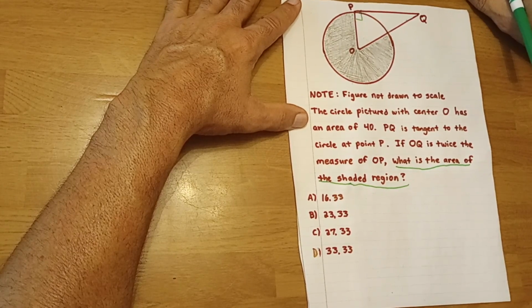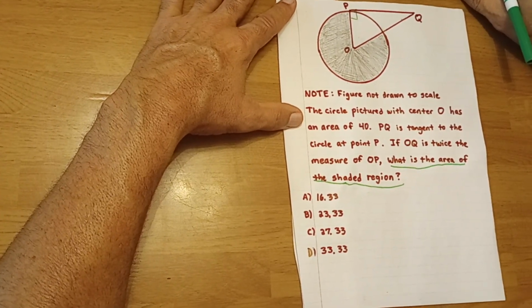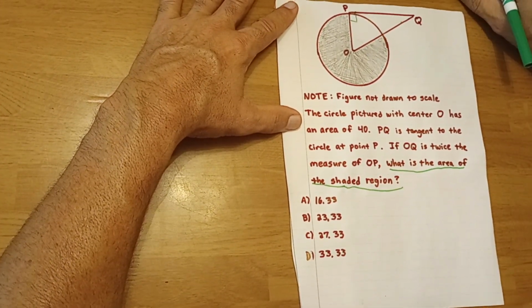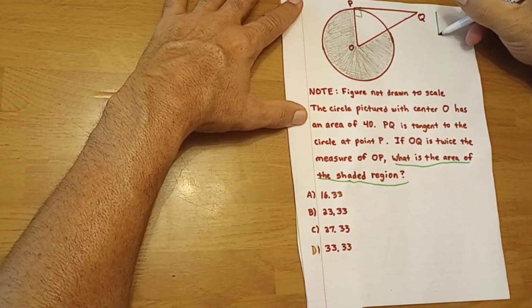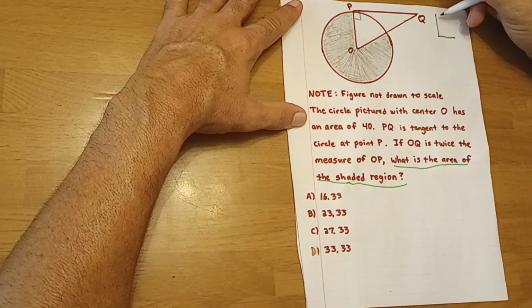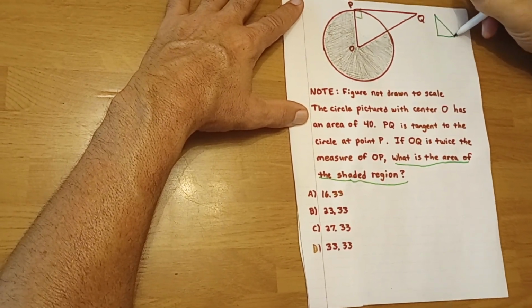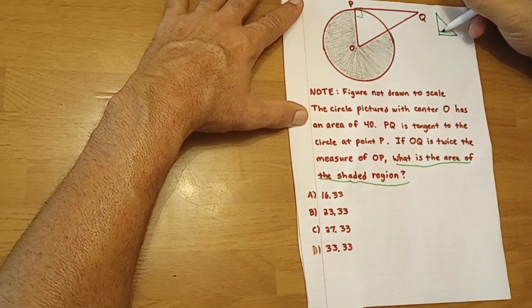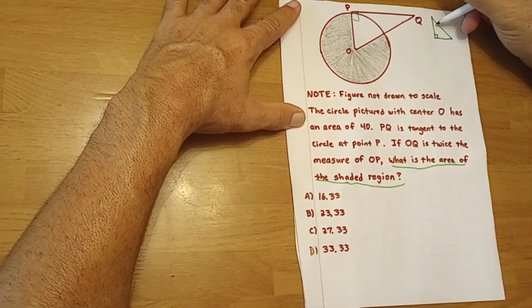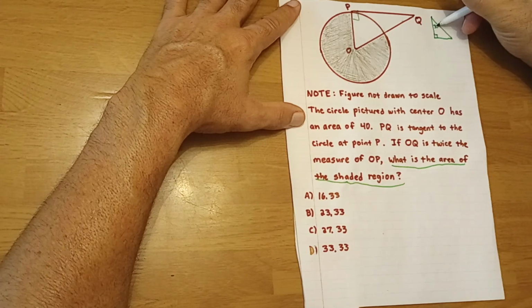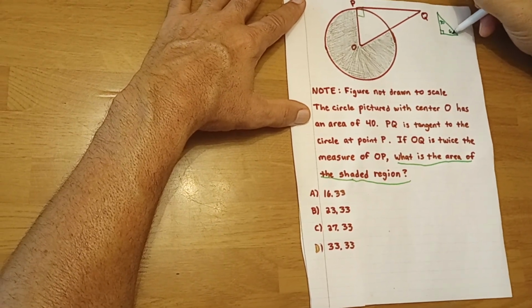Now, what this tells me right away is that we have a 30, 60, 90 triangle. We've done this on several of our videos, and it is super important. It does come up repeatedly, so I want to just go over this again quickly. Here we have our 90-degree angle, this is our 30-degree angle, and this is our 60-degree angle.